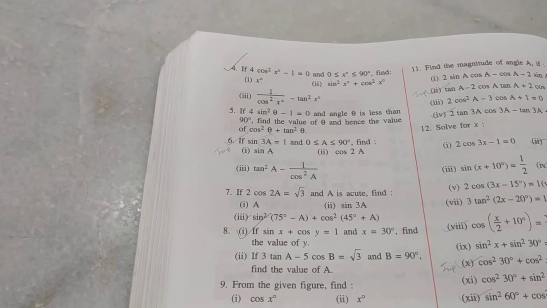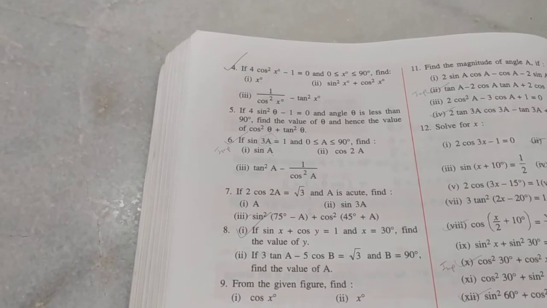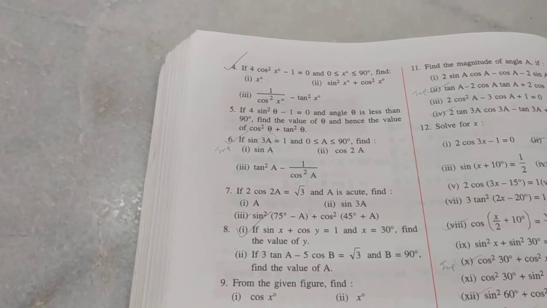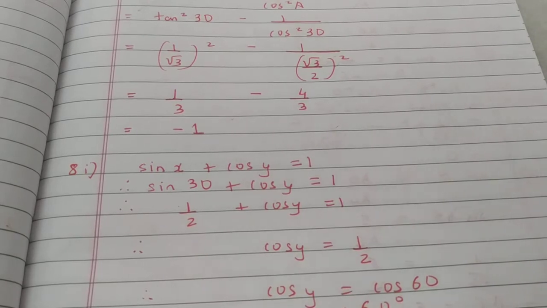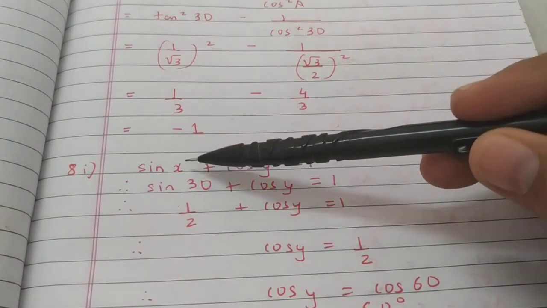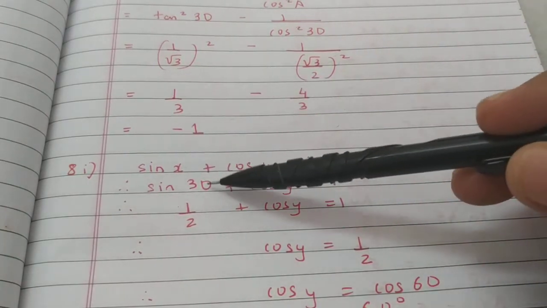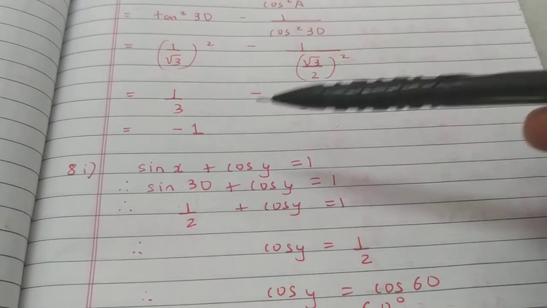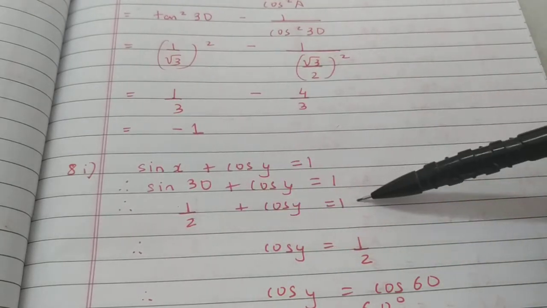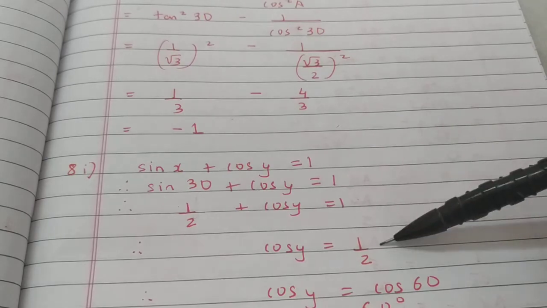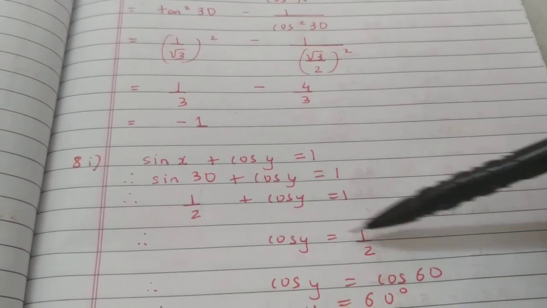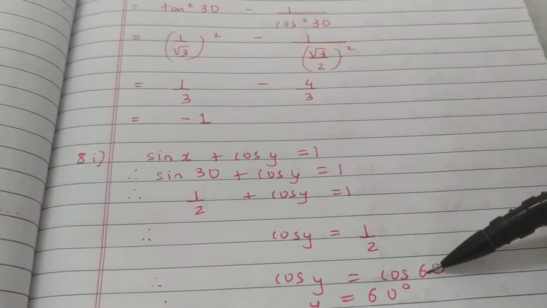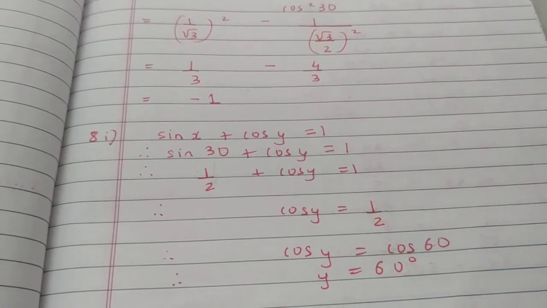8.1, if sin x plus cos y is equal to 1 and x value is given, find the value of y. That's very easy, hardly an inconvenience. So we substitute the value of x as 30, whose value is half, sin 30. So that goes on the other side, becomes minus half, that's half again. So cos y is half, compare it. So cos y is cos 60 and y is 60.